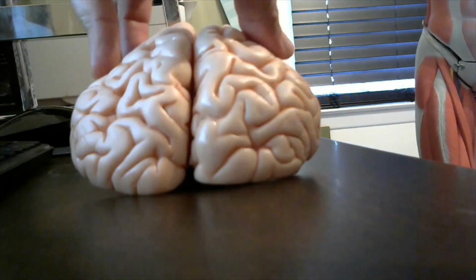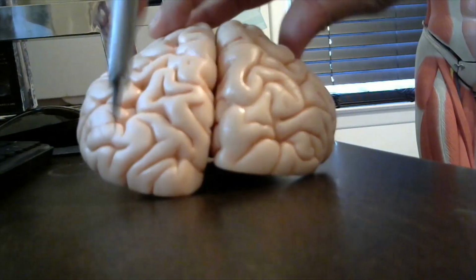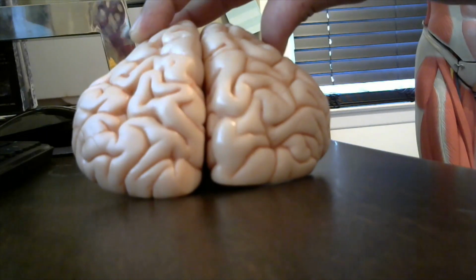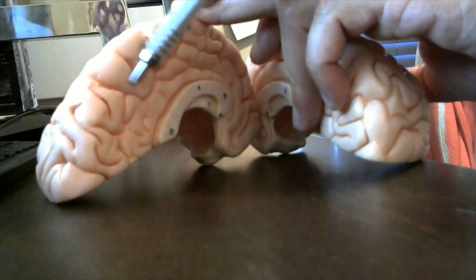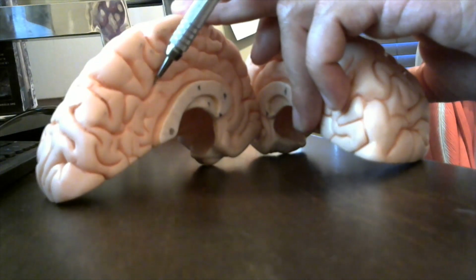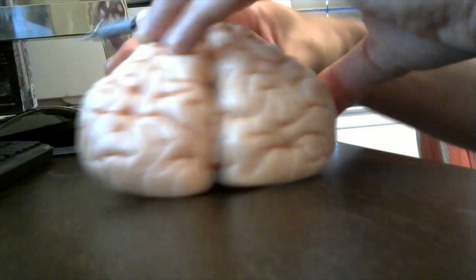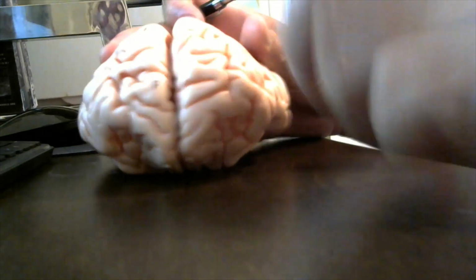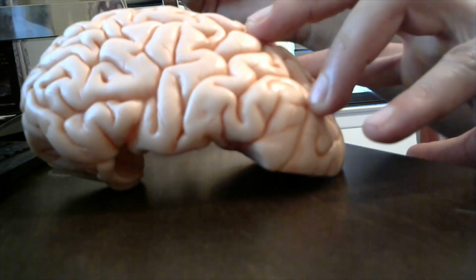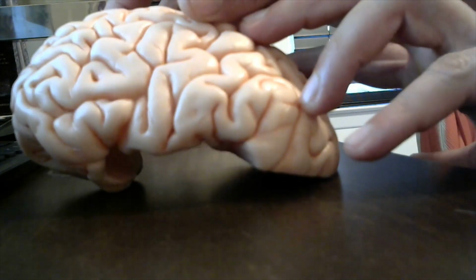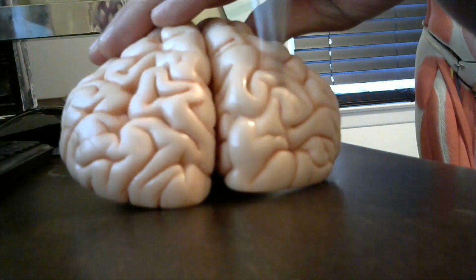Now a little recap. Now that we've identified the occipital lobes, and what actually separates them, the parietal occipital sulcus, a really easy way to look at it is through the longitudinal fissure. Let's review now the lobes that we've gone over: the frontal lobe, the parietal lobe, remember, separated by the central sulcus, and then the occipital lobes.